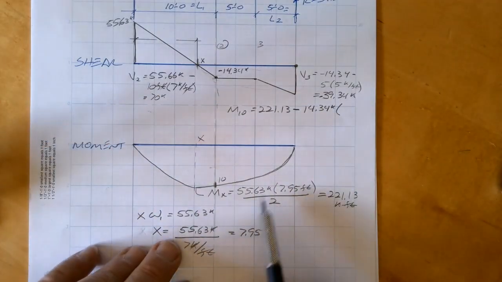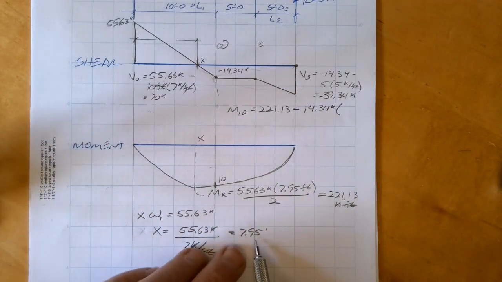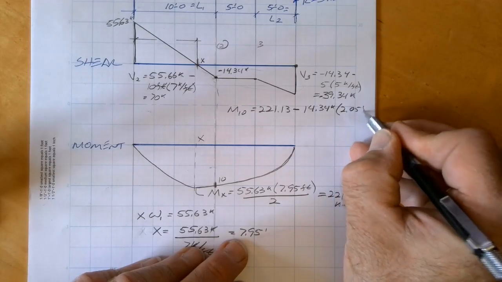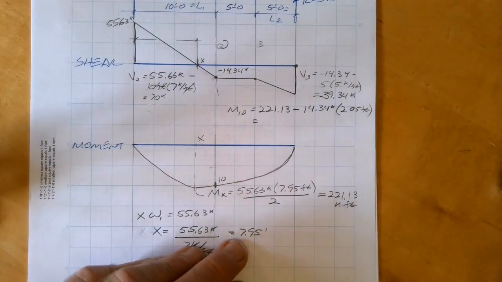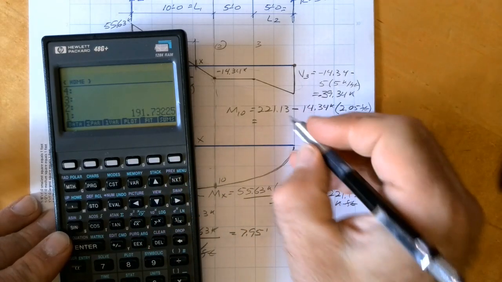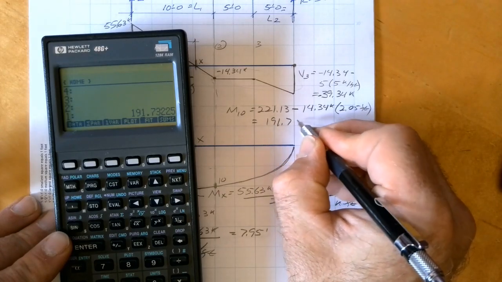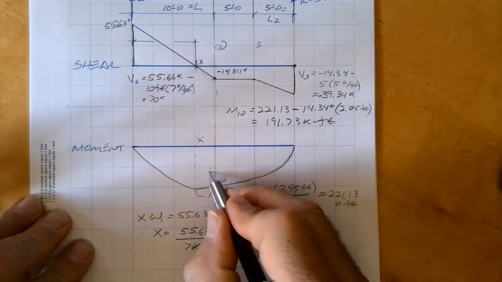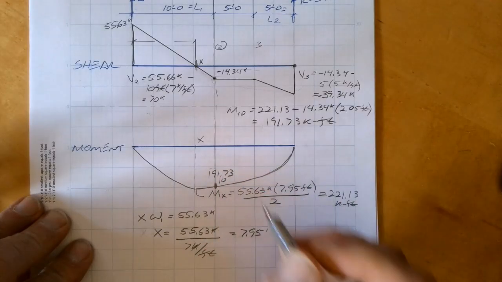X is almost 8 feet. This is 2.05 feet. So I got the 221 in there, 14.34 times 2.05, subtract that at 191.73 kip feet. Okay.